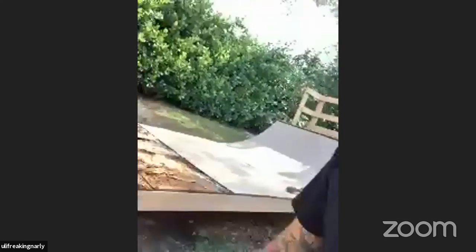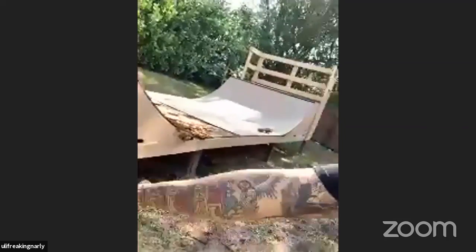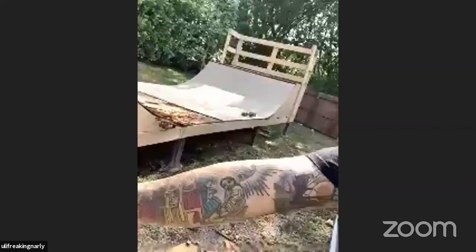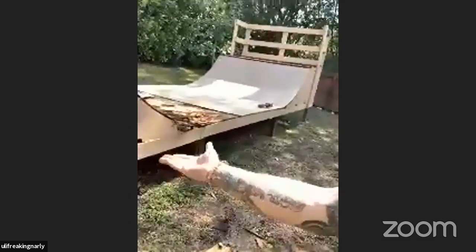However, a concrete ramp would be better, but it's not ideal because you're not going to build a concrete ramp in your backyard, because when you have to move, it wouldn't be great. So the people that built it tried to do it right. If you see all the posts right here, they put it above ground.